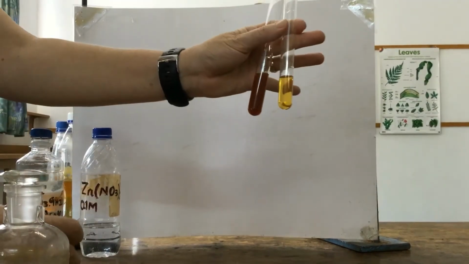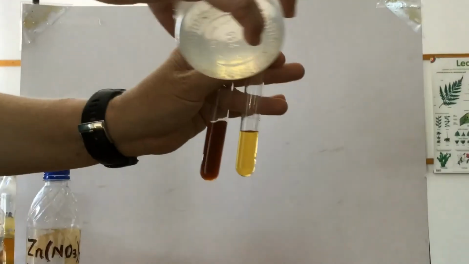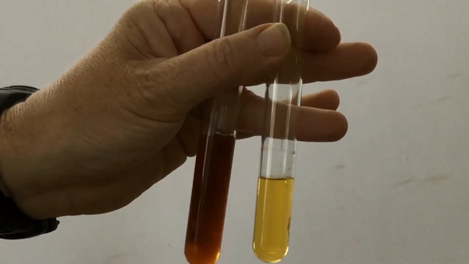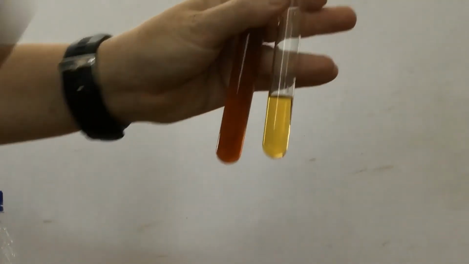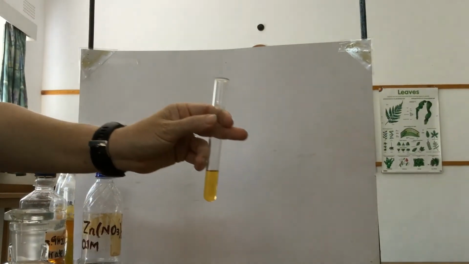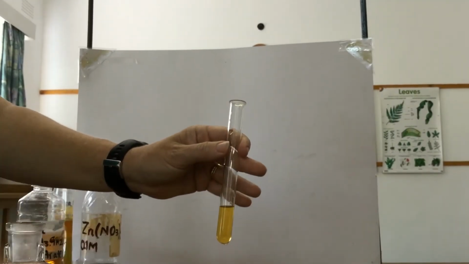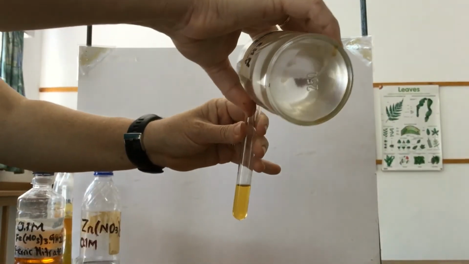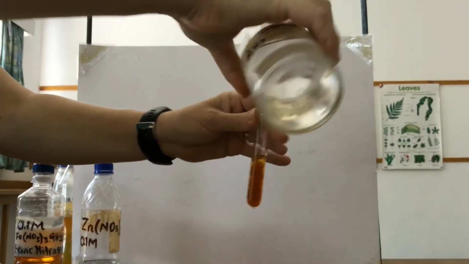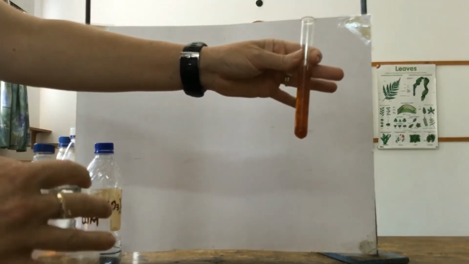With sodium hydroxide, we see a red-brown precipitate. If we add an excess of sodium hydroxide, we should find that the precipitate is insoluble. It does not dissolve, it remains solid. And with ammonium hydroxide, again, we see a red-brown, jelly-like precipitate. If we add an excess of ammonium hydroxide, the precipitate does not dissolve, insoluble in excess.